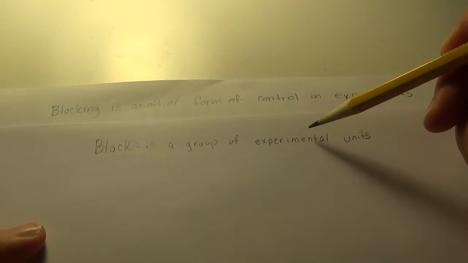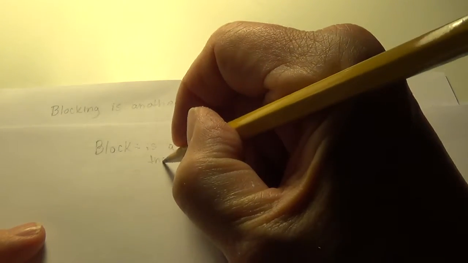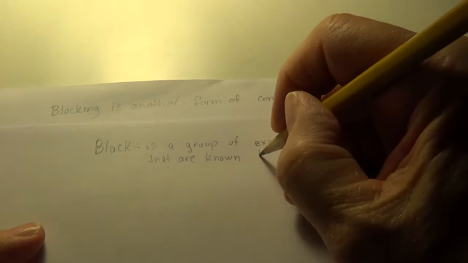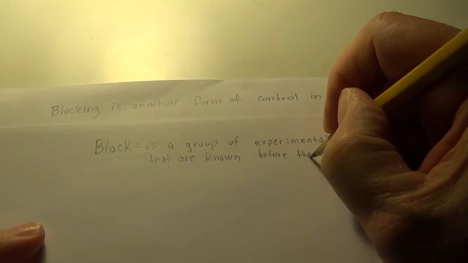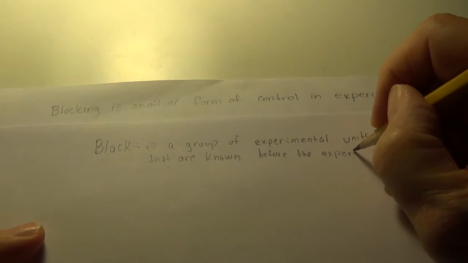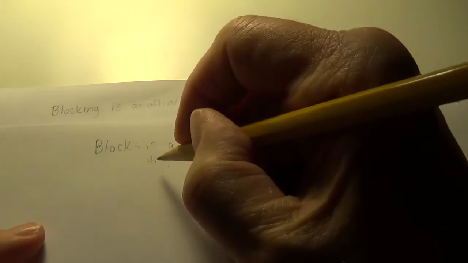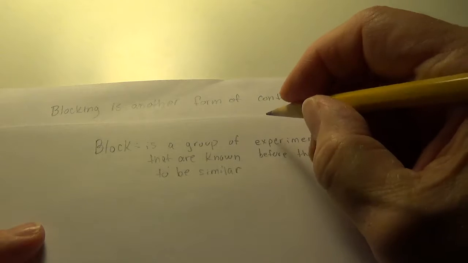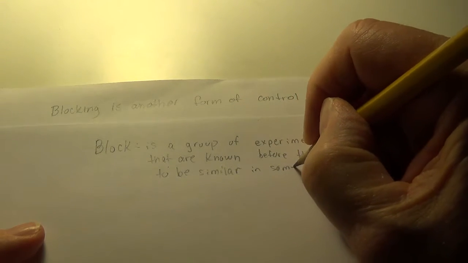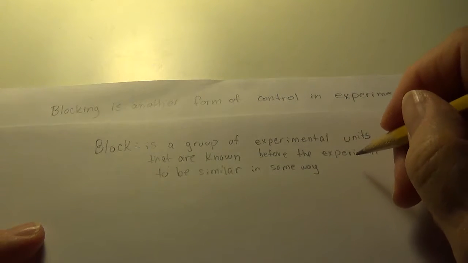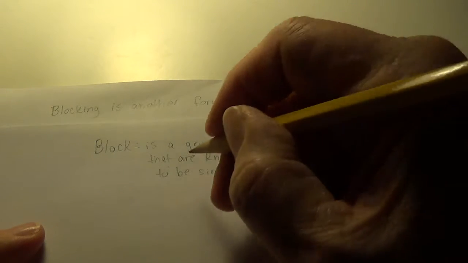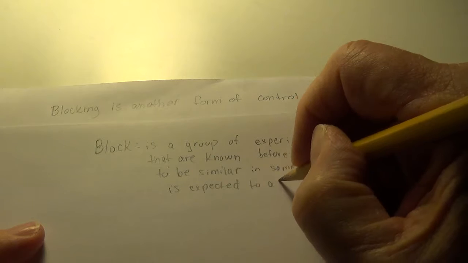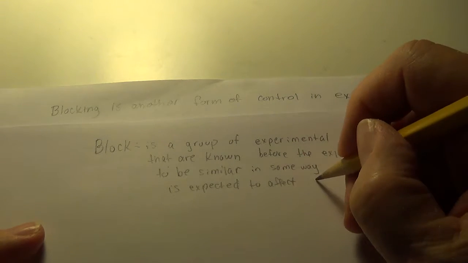So a block is a group of experimental units that are known before the experiment to be similar in some way that is expected to affect the response.